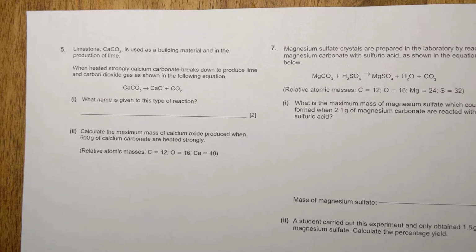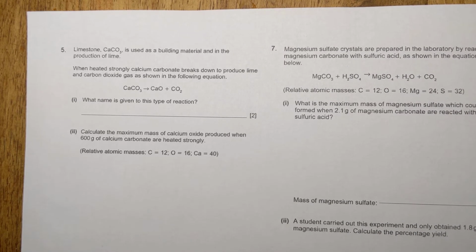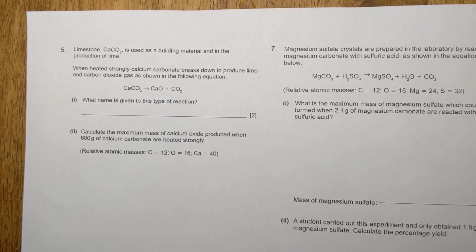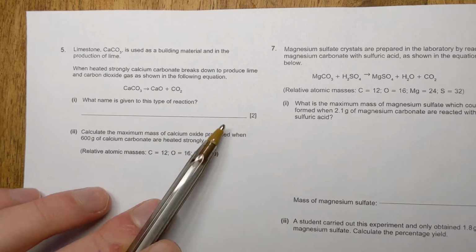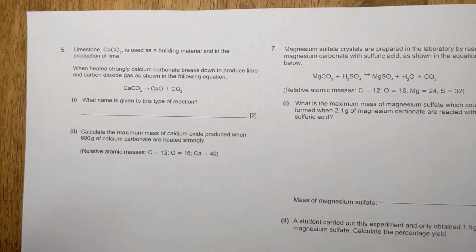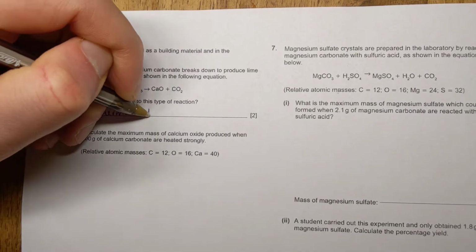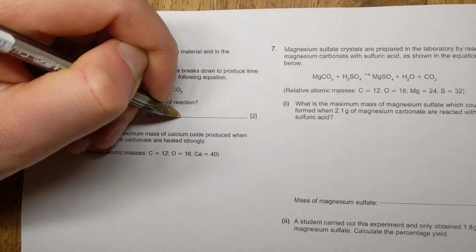On to the final page of questions for quantitative chemistry, question 5. It tells me about limestone, gives me an equation for breaking down with heat to make calcium oxide plus carbon dioxide. What name is given to that type of reaction? You don't really do that until a little bit later on. It's called thermal decomposition, breaking down due to heat. Don't worry too much about that for now.